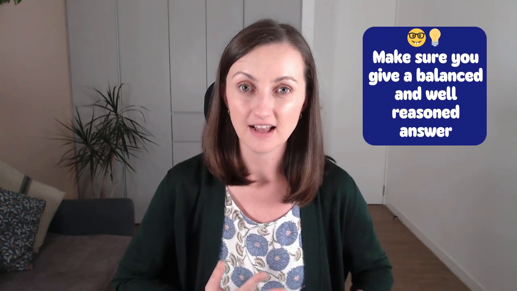Now, that example answer was a little bit short. You could go into a little bit more detail in the actual exam, but you get the idea of how to use this nice, clear structure in your responses. The next thing we need to make sure is that we give a balanced and well-reasoned answer. So let's look at how to do that now.